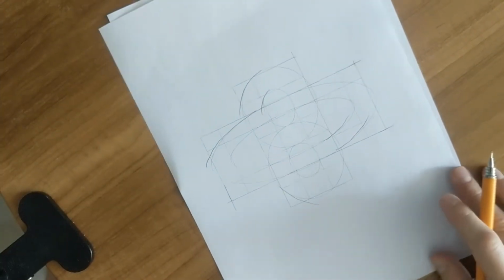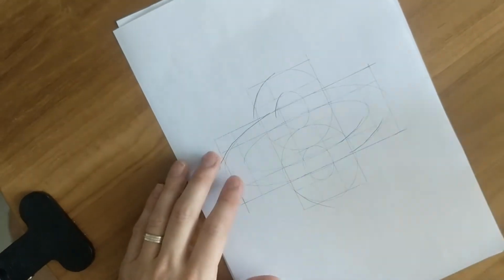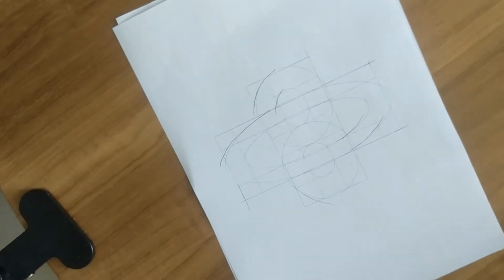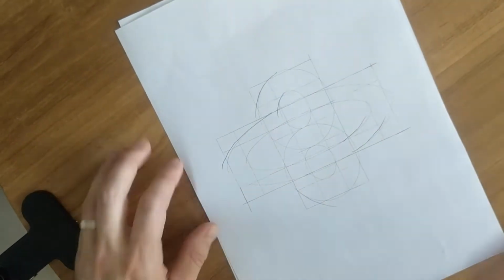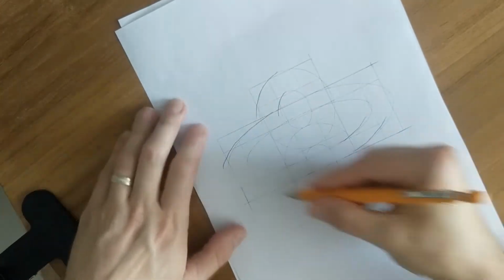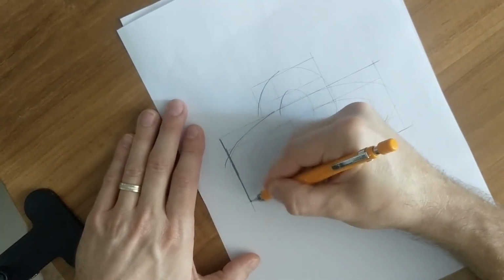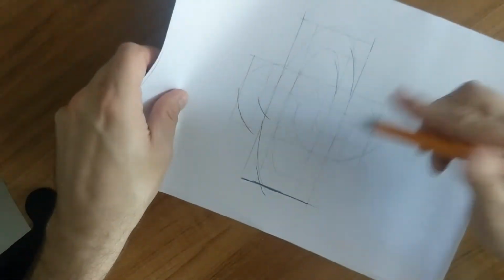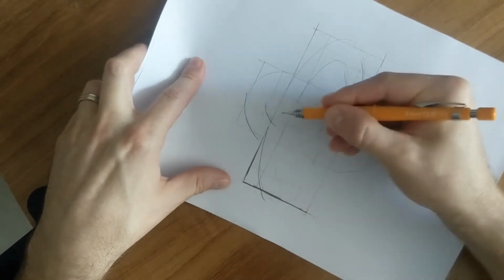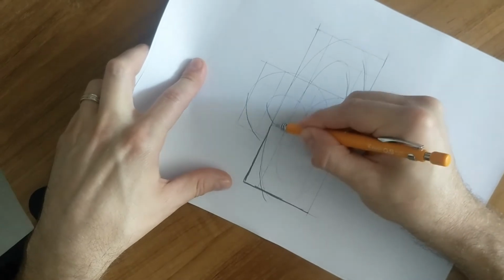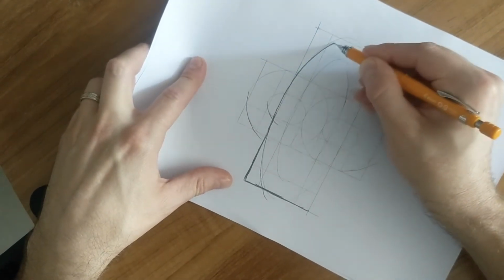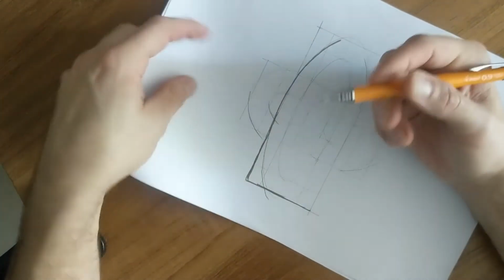Alright, so now I've got my lettering guide in here. I'm going to grab my straight edge. Actually no, we won't use our straight edge. So I'm going to kind of rough in here. I'm going to start just roughing in my letter forms. This one, I can erase all these other lines after I get this.